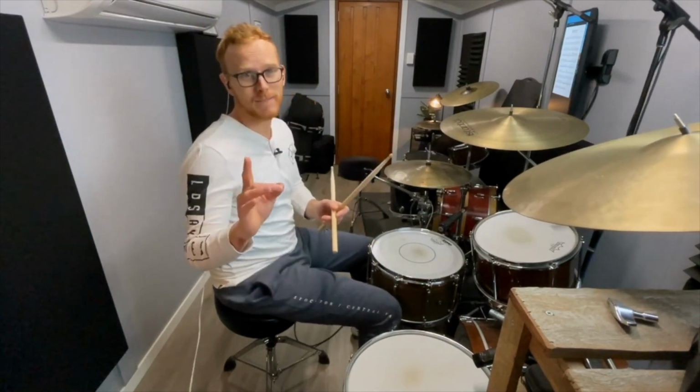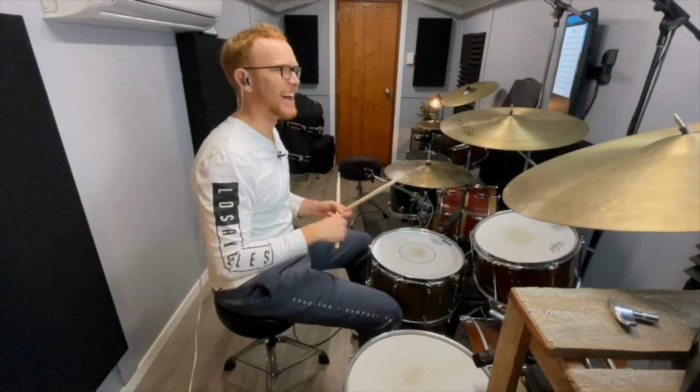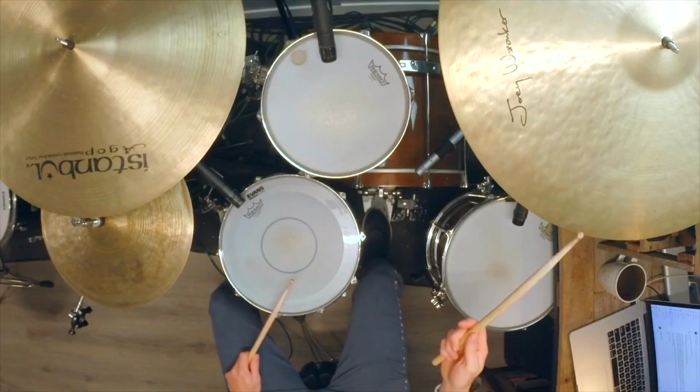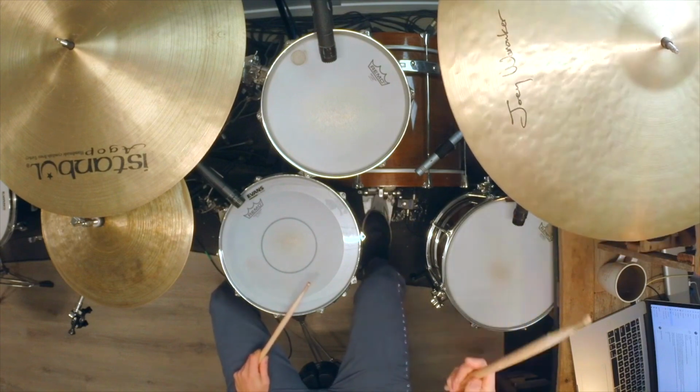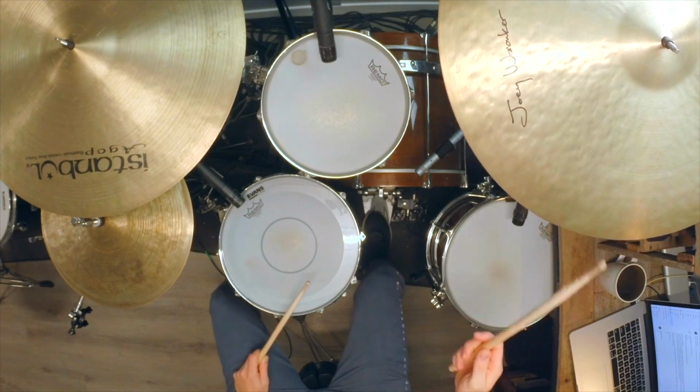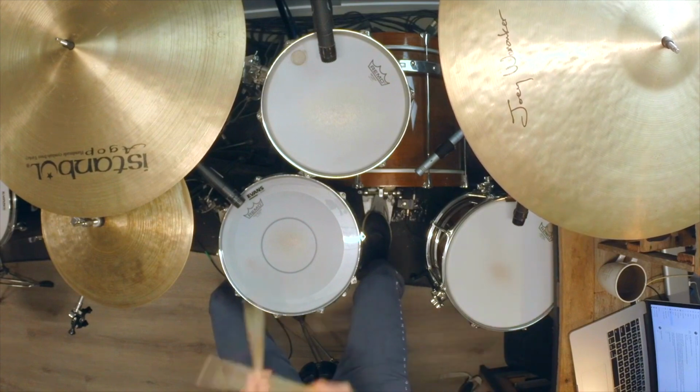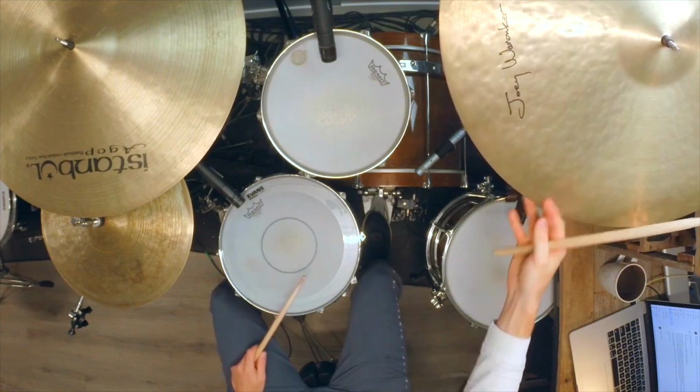So first thing, slow it down more, I would suggest. So 1 and R2 and, go again. 1 and R2. Even slower if you need to.